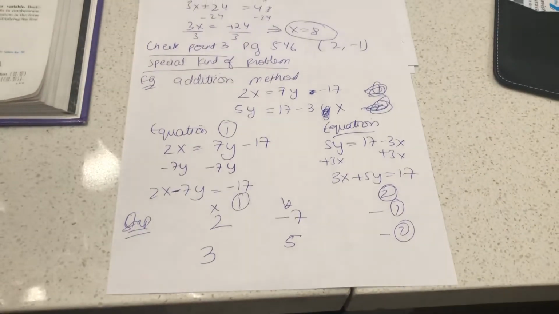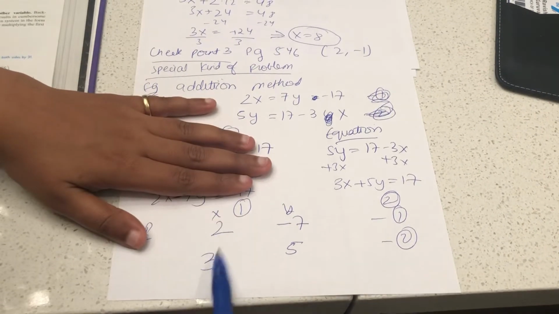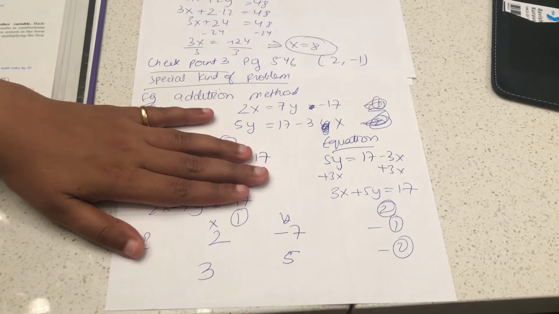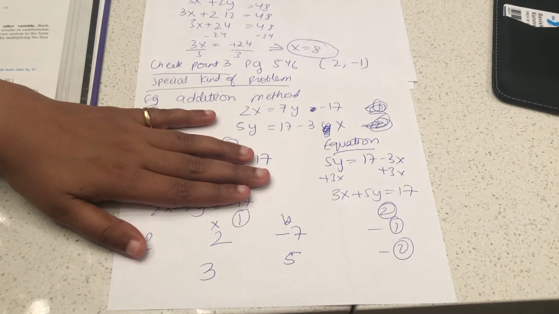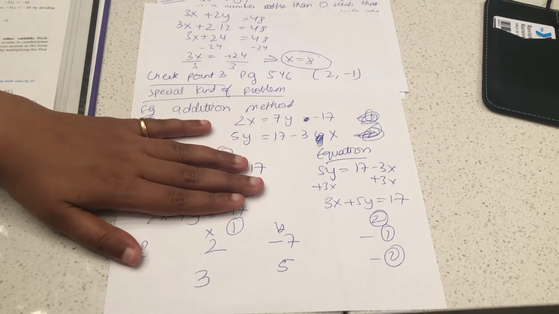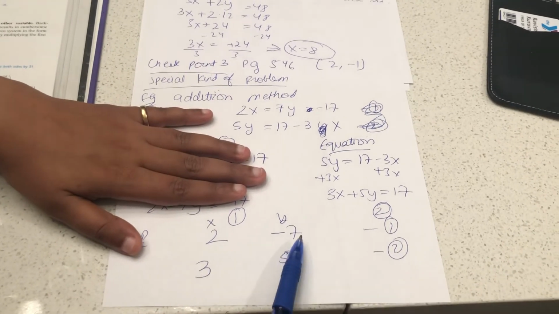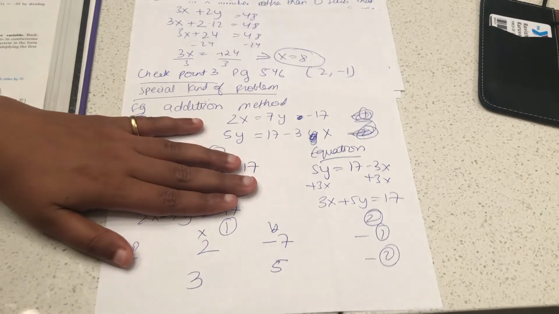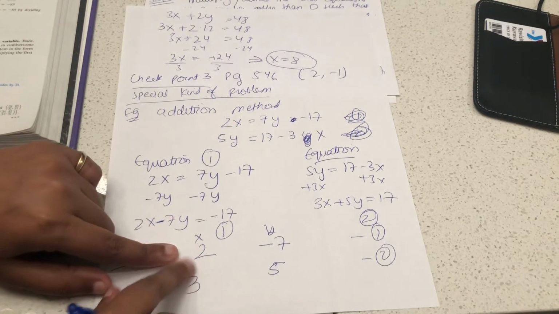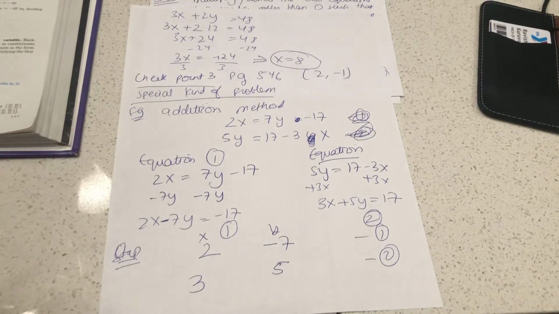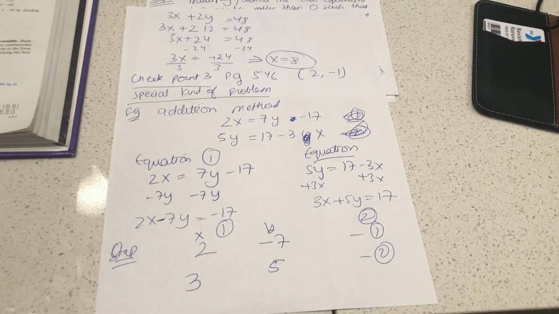They are saying either you make the coefficients of x the same or the coefficients of y the same. Can you write 2 as 3? No. If I multiply 2 by anything, it's not going to give me 3. What about y? Can I write -7 as 5? No. You're like, then what am I supposed to do? But can I multiply both equations by something? Something which comes in 2's table also, 3's table also.